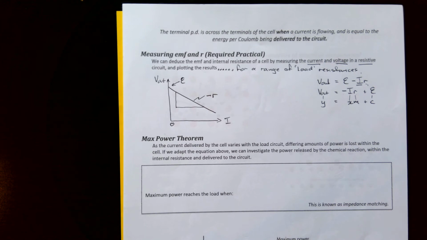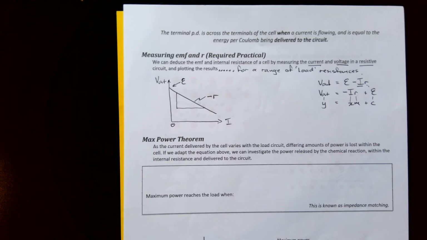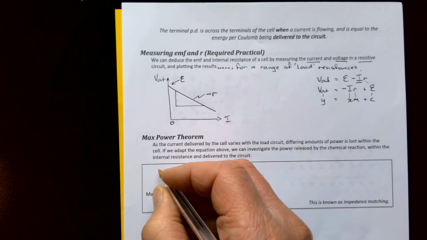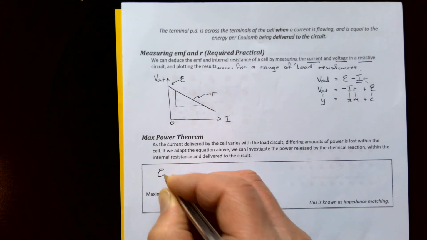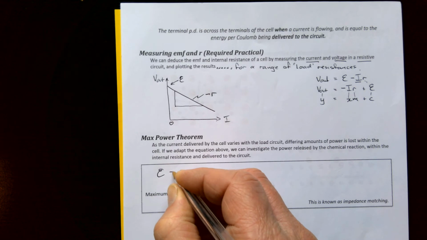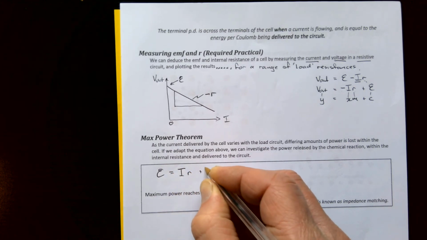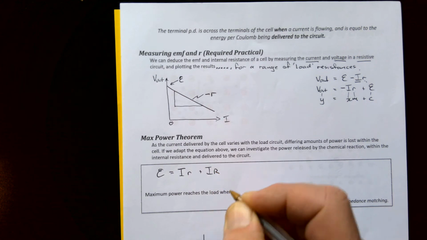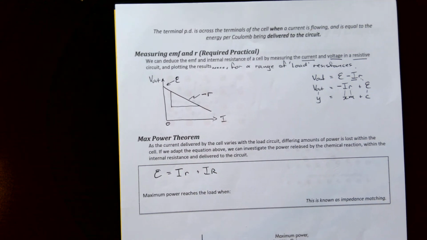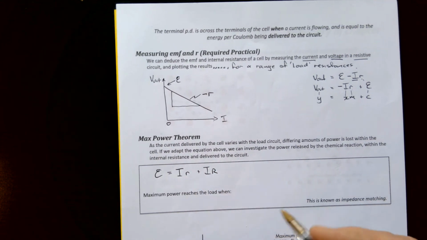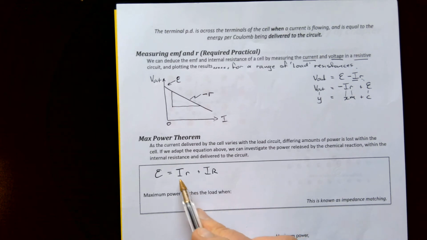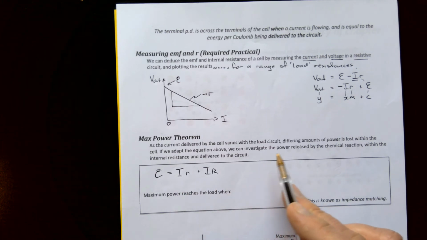Okay, so I'm going to go back to my original equation, the data book equation, and then multiply it out. So I'll do it in one go. So from our notes, we've got epsilon equals I little r plus I big R. It does not matter which way round you put those two. Okay, so if I multiply through by the right value, I can get power.